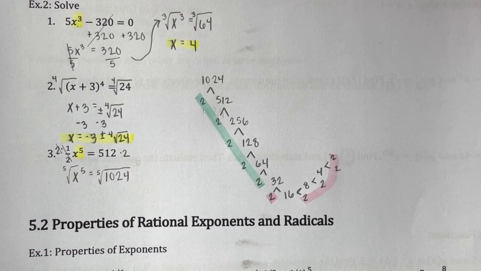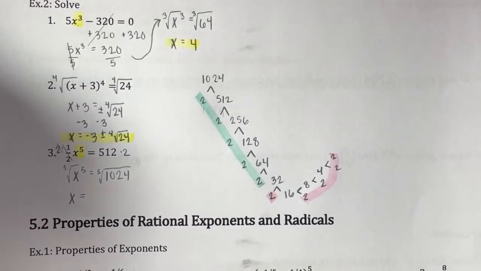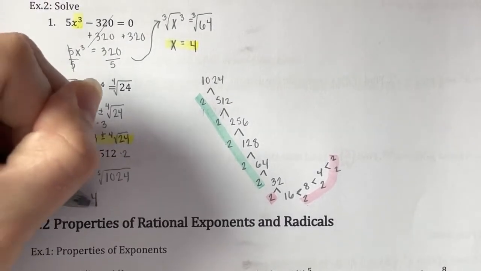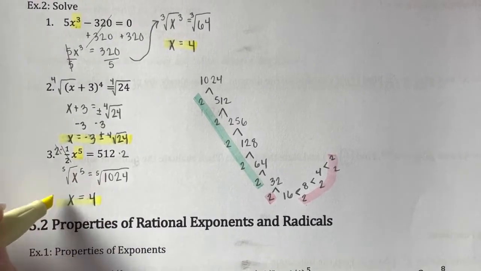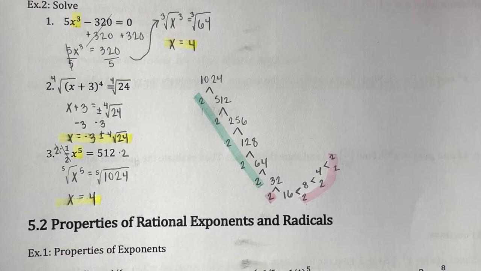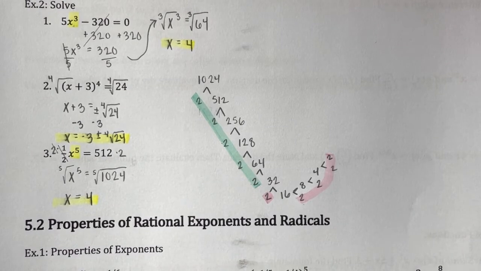So that means that the 5th root of 1024 is 4. So x equals, we'll pull out 2, we pull out another 2, so 2 times 2 is 4. And then again, because it's an odd root, it's just positive 4, not negative 4 also. So that's it for 5.1.